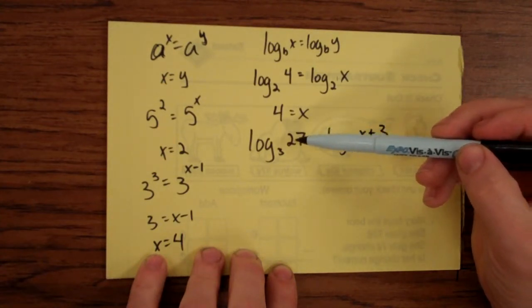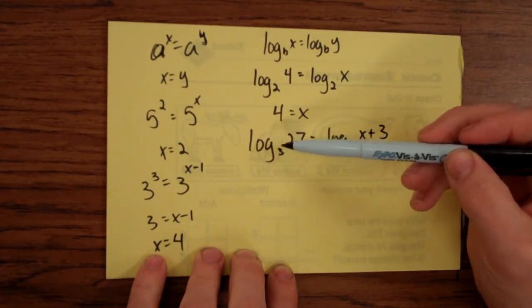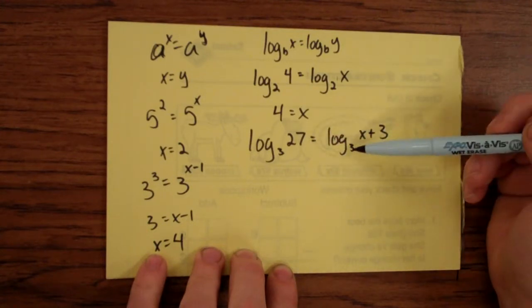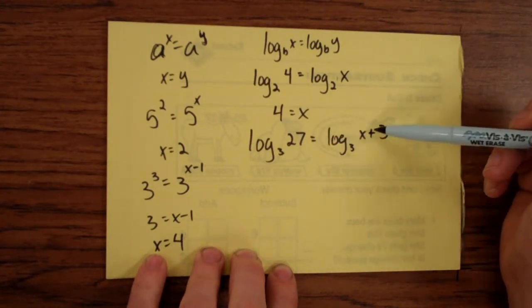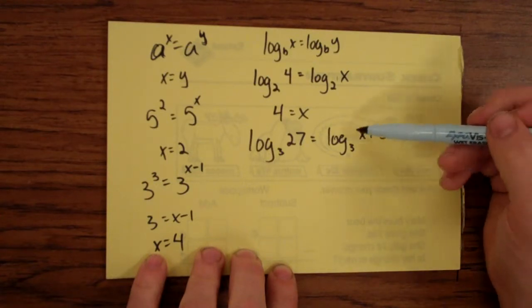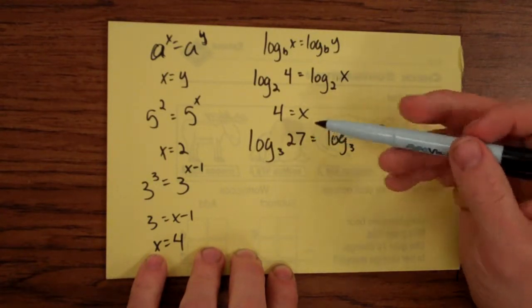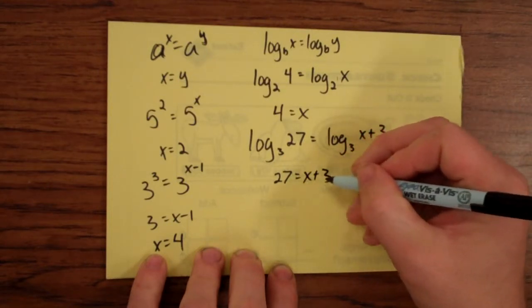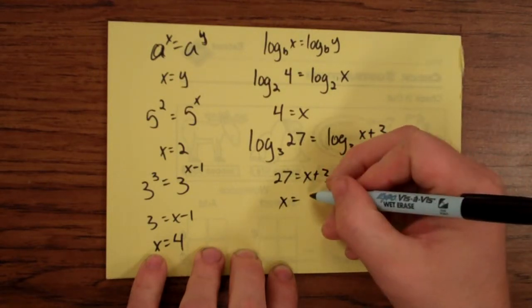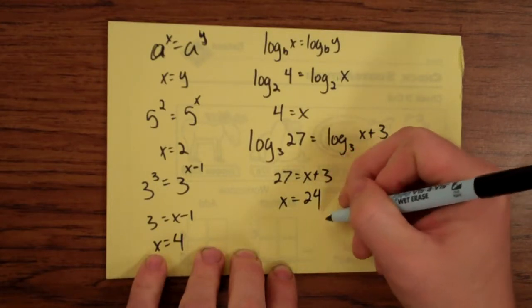So if I'm going to raise 3 to some power to get 27, I'm also going to use that same exponent for 3 to get x plus 3, right? If I use that same exponent, then x plus 3 must be exactly the same as 27. So x is 24. I blanked there for a second.